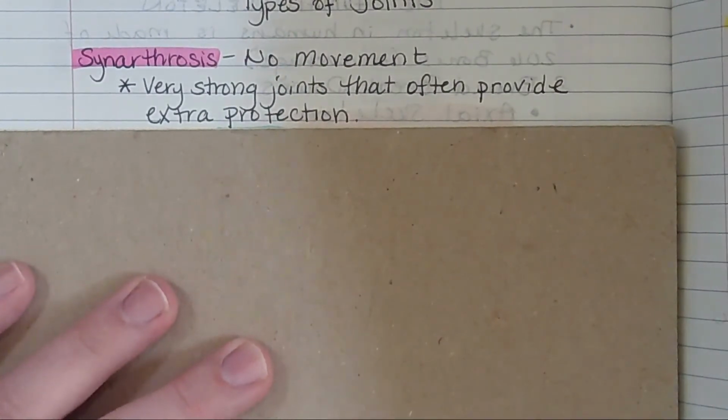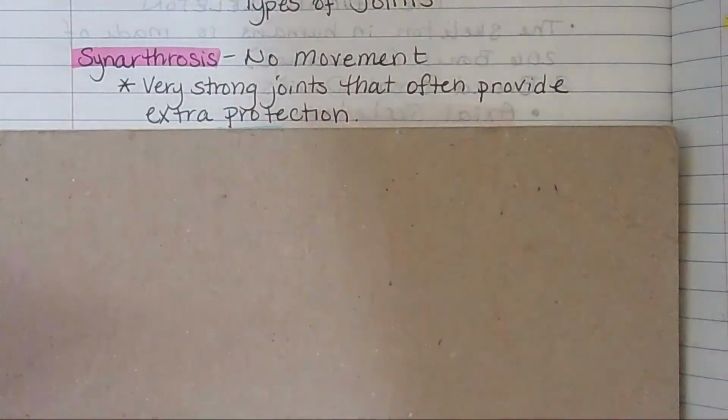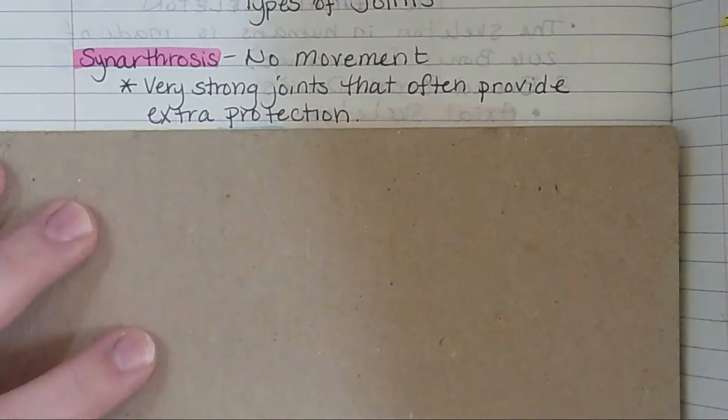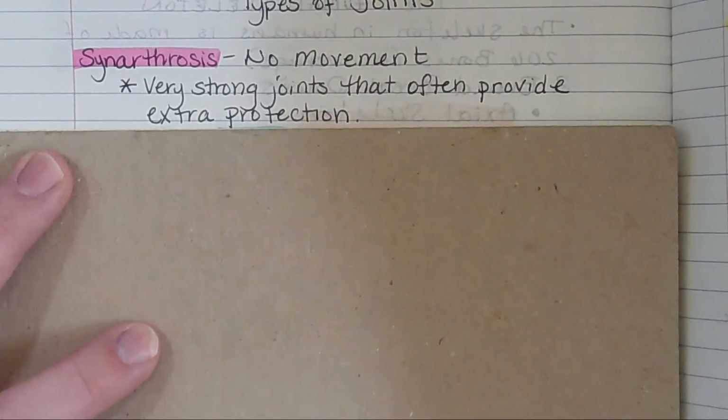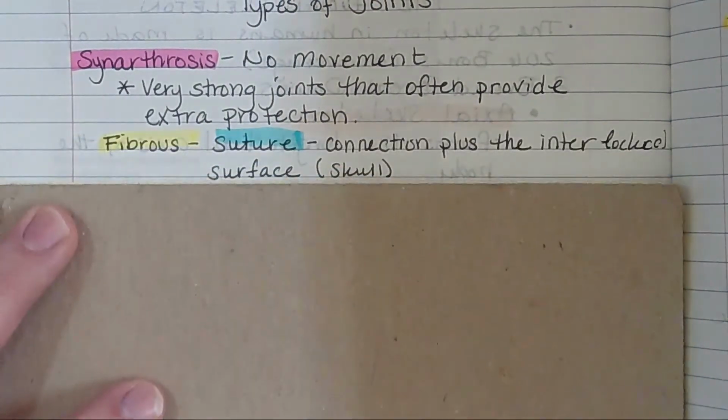For example, when we mentioned sutures before, your brain, as you recall, is still a moldable, growing thing when you are born, right? And you also need flexibility in your skull if you're going through vaginal birth, where your skull is essentially getting squished. So you need that flexibility there. But as you get older, you need that additional protection as you start doing crazy things like, I don't know, falling out of bed and jumping and stuff like that. You need those very strong joints to provide some kind of extra protection.